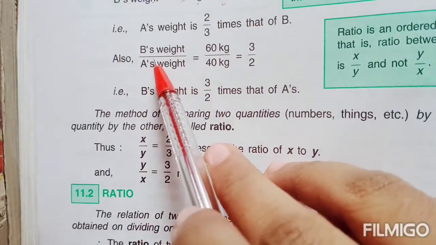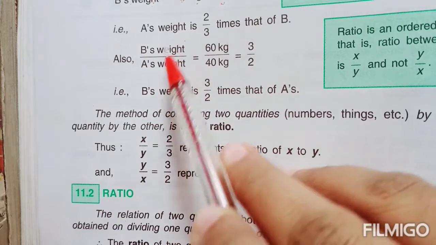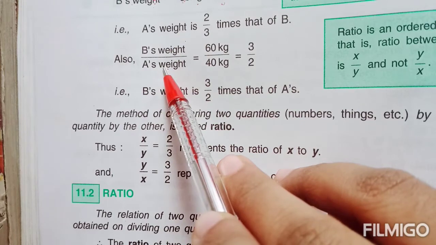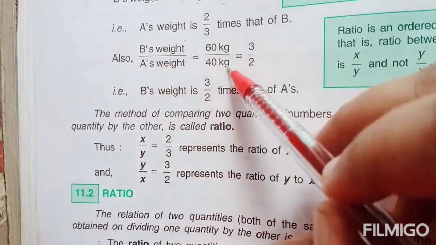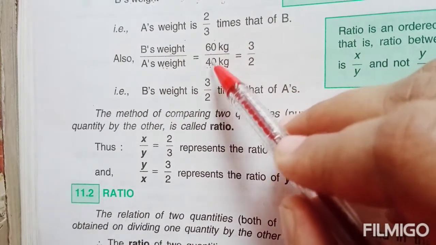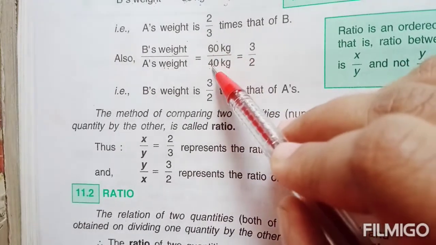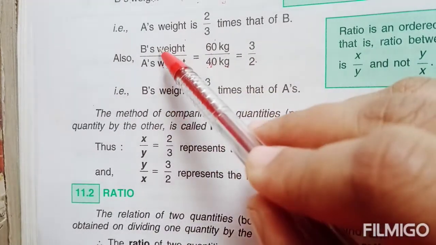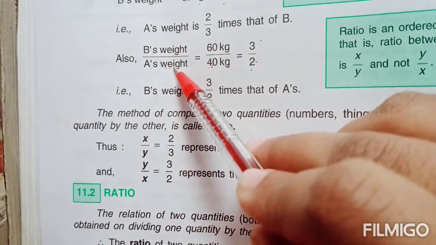Similarly, we can do it like this also. B's weight we can divide by A's weight. First, in the numerator we write B's weight, and in the denominator A's weight. So what will we get? B's weight is 60 kg and A's weight is 40 kg. On simplifying this, what do you get? 3 by 2. Both will go in 20. 60 divided by 20 is 3, 40 divided by 20 is 2. 3 by 2 you will get. So what can we say? B's weight is 3/2 times A's weight.